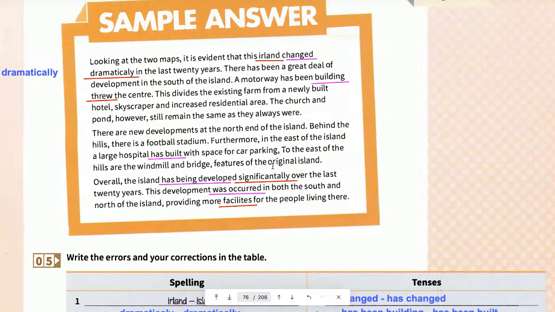And when you rewrite, just try to learn all the tenses there, okay? You need to understand why we need to use that tense and not the other tenses, okay?